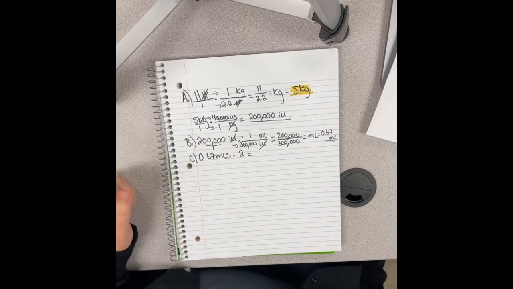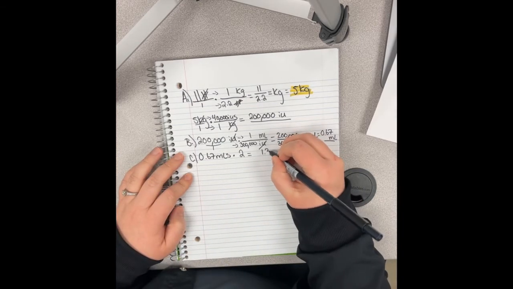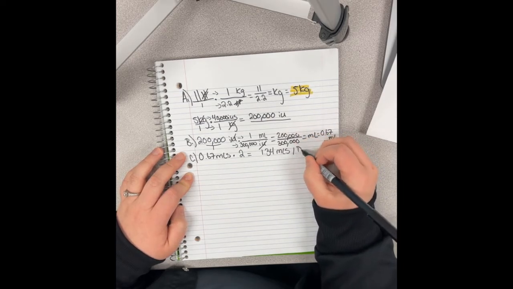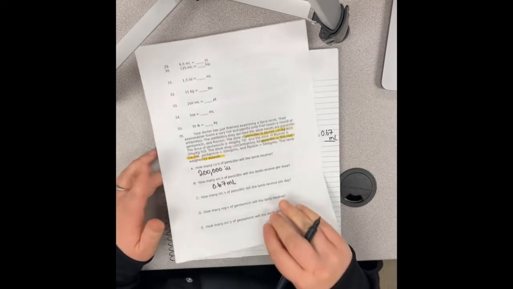So again, taking out your calculator, 0.67, multiply that by 2, and that should give you 1.34 mLs per day. So that is the answer to C.